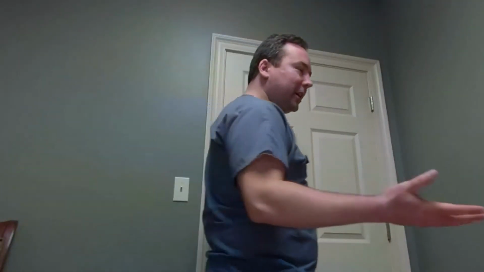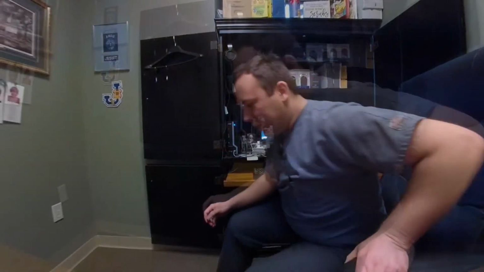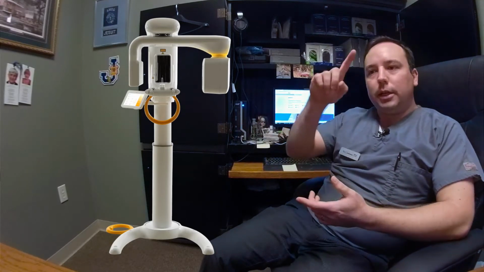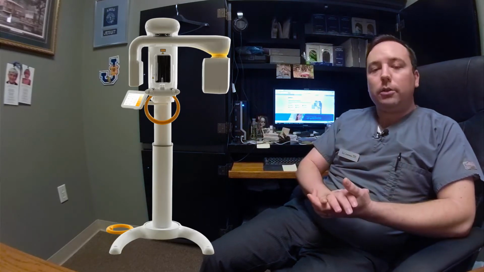Hello again. We are very excited because we just got this new machine in the office. It's called a RayScan Alpha Plus, and it does a couple of things. It looks like our old panoramic machine, which takes a 2D image, and it can do that too. It can also take a CT cone beam, a 3D image.